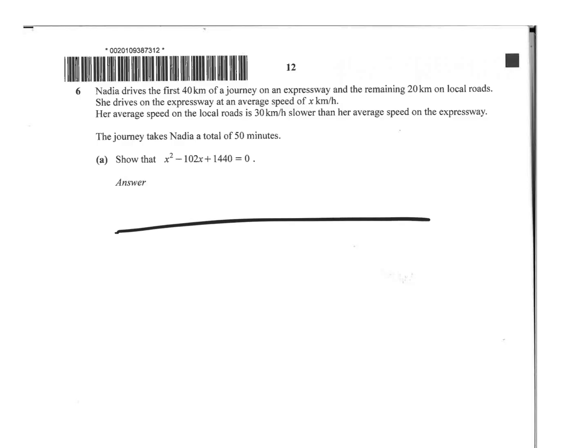One is if I have something at the top of point A and the angle of elevation is... the whole section by 2. The first 40 they say is expressway. Then the next 20 they say is the normal route. So 20 kilometers here. On the expressway, the speed is X kilometers per hour.